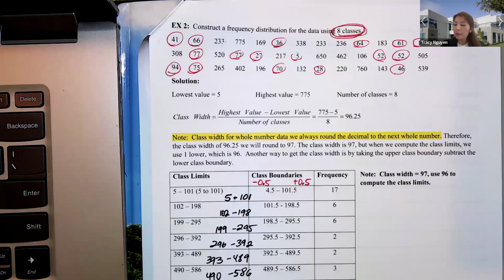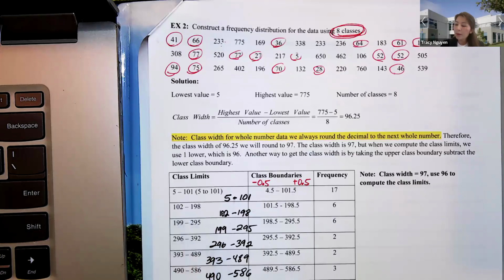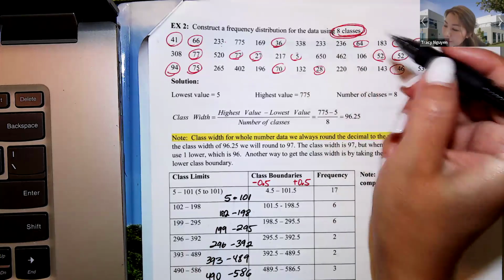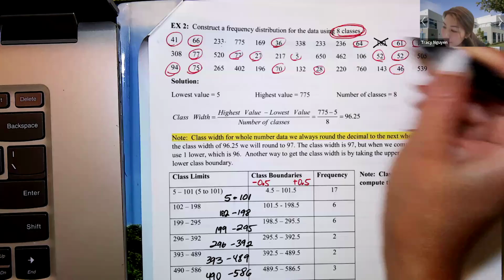And likewise, you're going to continue to look into your data set. How many data values are from 102 to 198? Okay, so for 102 to 198, you're going to go to here. All right, okay, 183 is part of it.